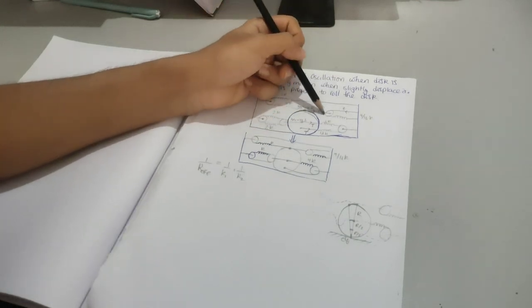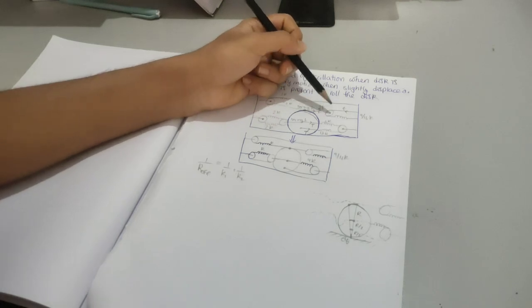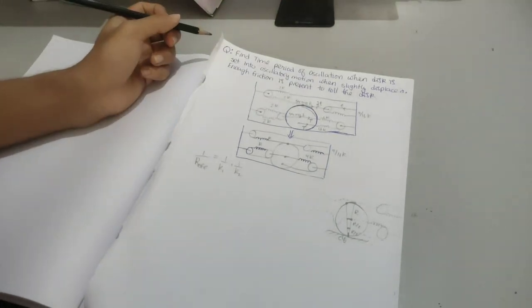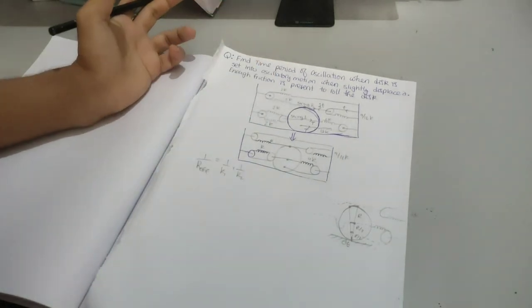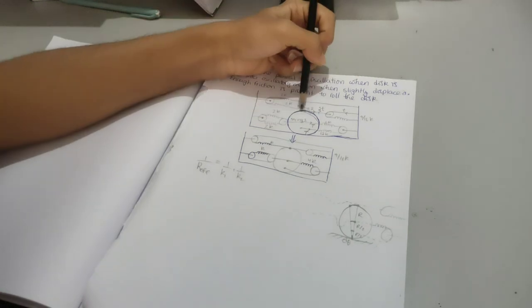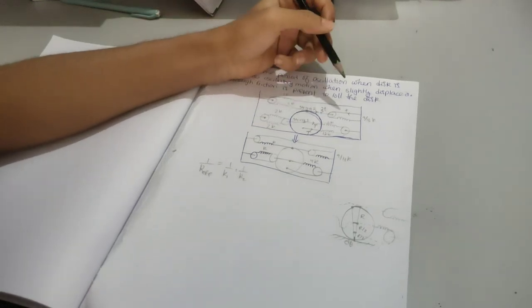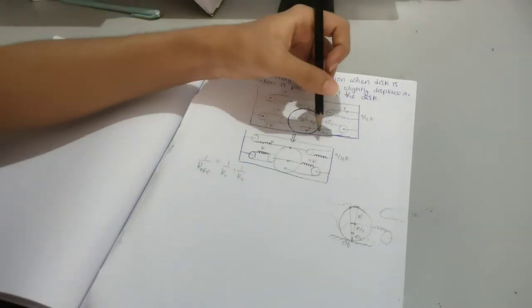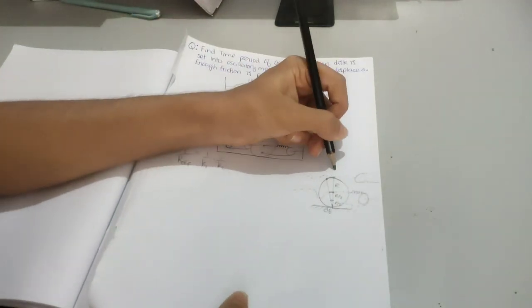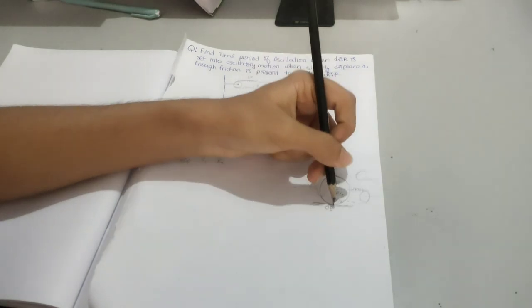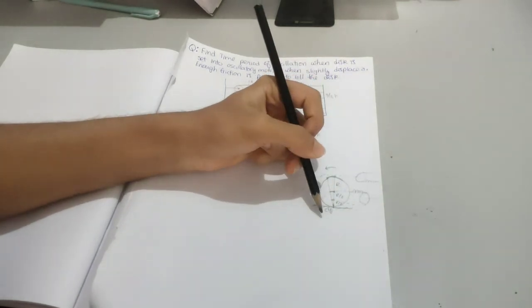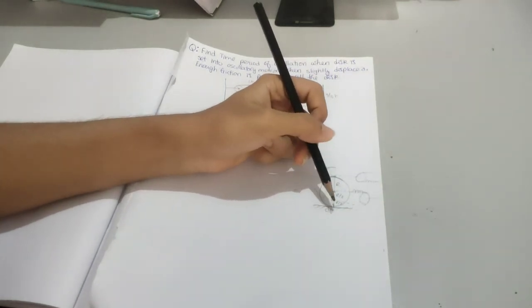And this one, it's connected to another pulley, so we have to deal with it separately, right? So now in order to get it into SHM or any oscillatory motion, we have to displace it slightly. So let's just assume that we displace it anti-clockwise by some distance, or some angular distance. I've just called it d theta over here.